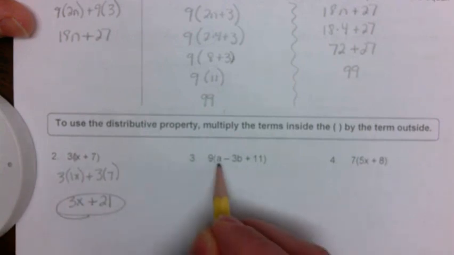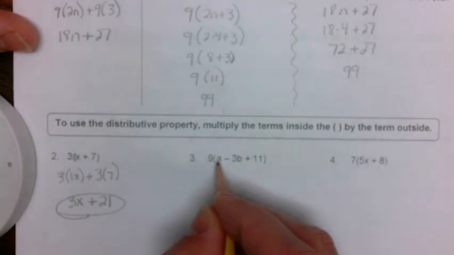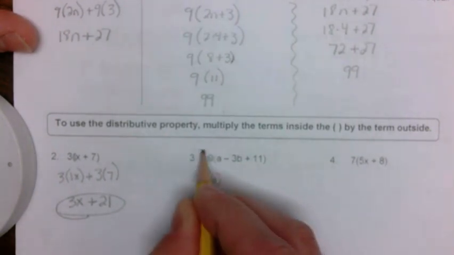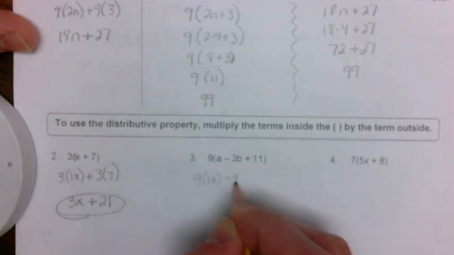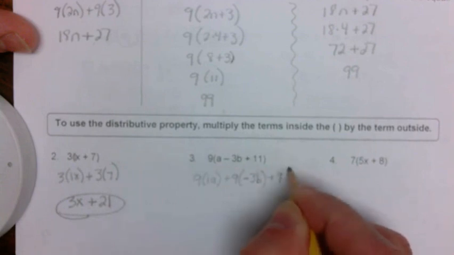In example 3, notice that there are 3 terms in the parentheses. The 9 is going to multiply each one of those. So we're going to have 9 times a, which is the same as 1a. Then again, this 9 is positive, so we're going to write plus 9 times the middle term, which is a negative 3b. So I'm going to put negative 3b times 9 there. And then again, positive 9, so plus 9 times, that's a positive 11.